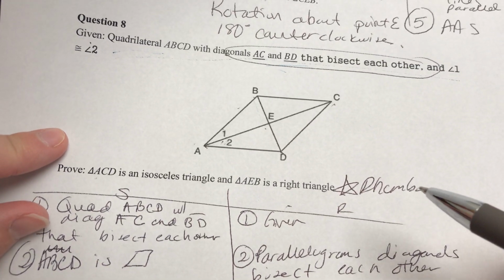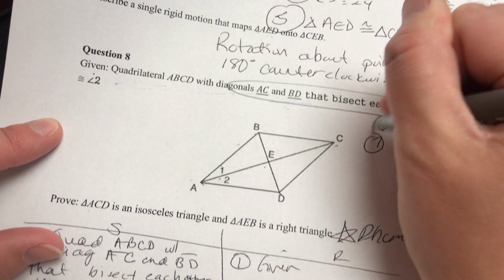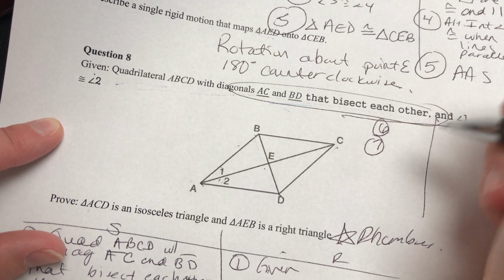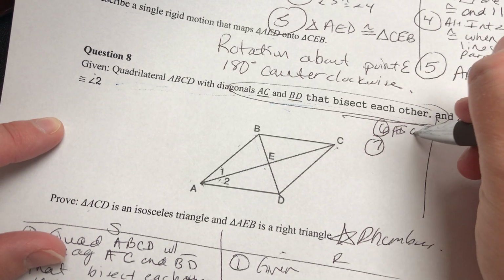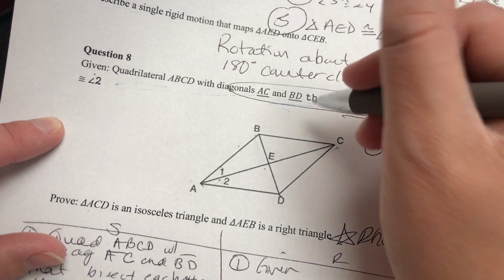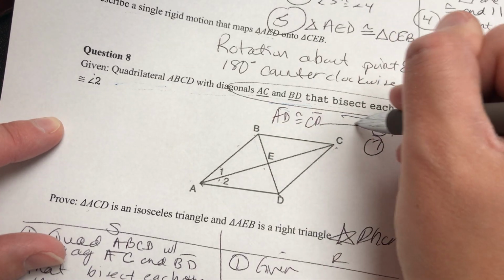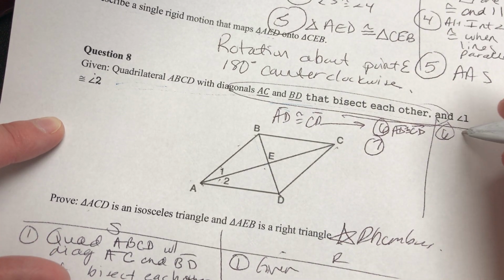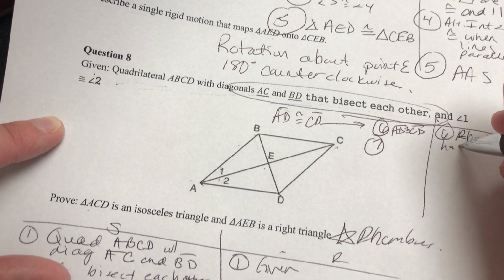Now that I know this shape is a rhombus, I think I'm just a couple steps away. I'm going to say that AD is congruent to CD. That's really messy. That says AD is congruent to CD for the record, right there. A rhombus has 4 congruent sides.